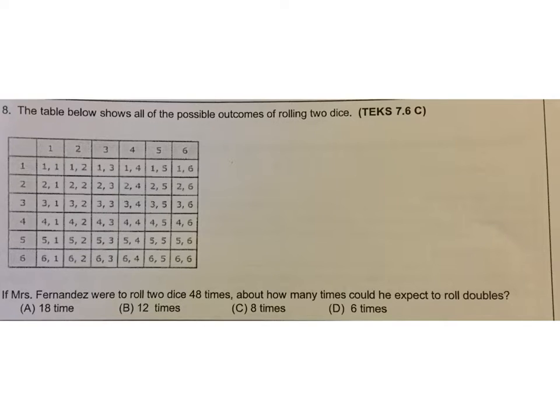Number 8. The table below shows all of the possible outcomes of rolling 2 dice. If Mrs. Fernandez were to roll 2 dice 48 times, about how many times could he expect to roll doubles? A, 18 times. B, 12 times. C, 8 times. D, 6 times.